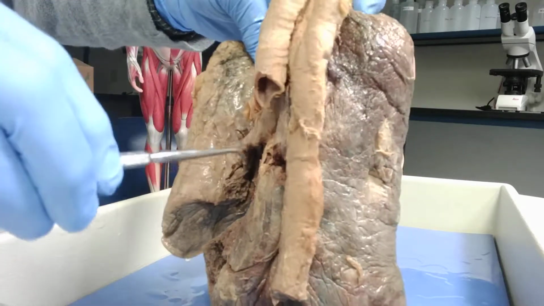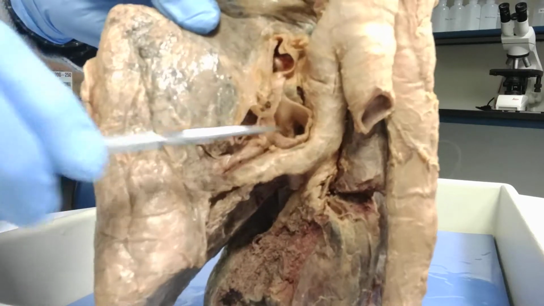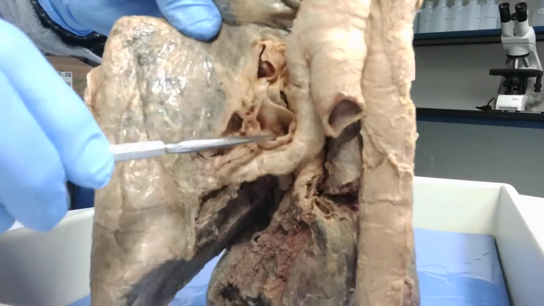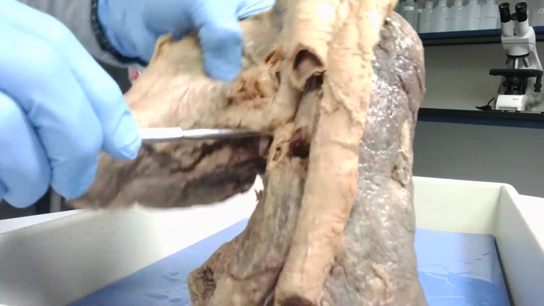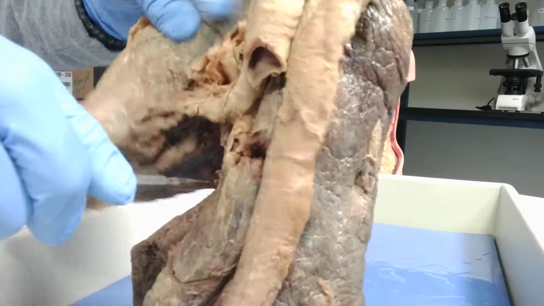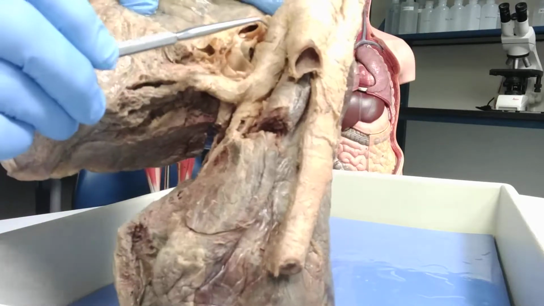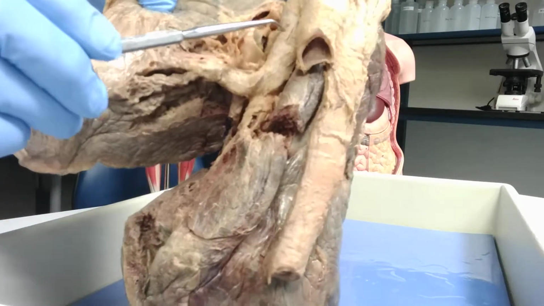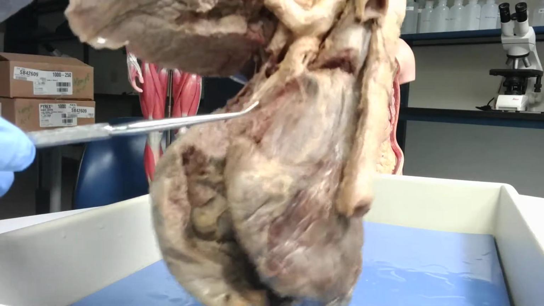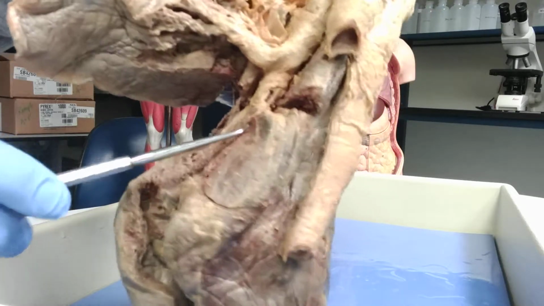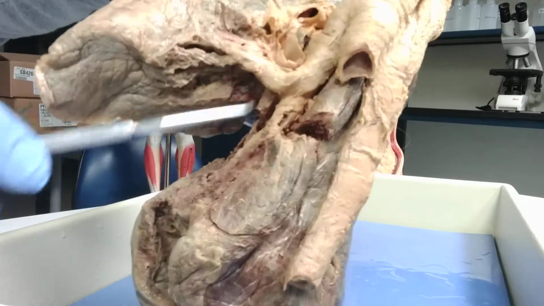Also, take a look at the hilum here. This is the hilum where structures come to the lung. And if you go down here, you will identify the secondary bronchi. So the main bronchus, right main bronchus or right primary, these are the secondary. And if you go a little bit more, you will see the tertiary, smaller bronchioles that go into each one of these lobes.